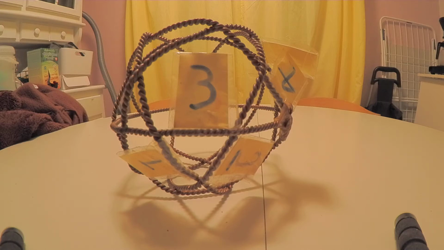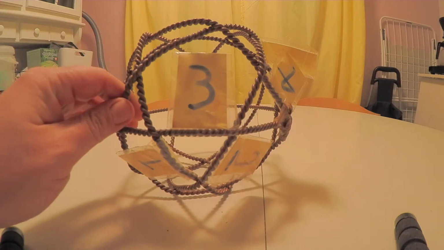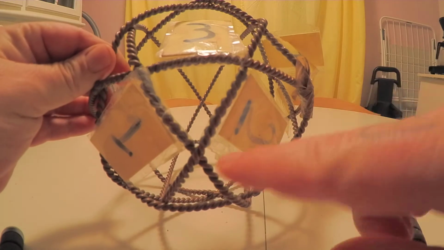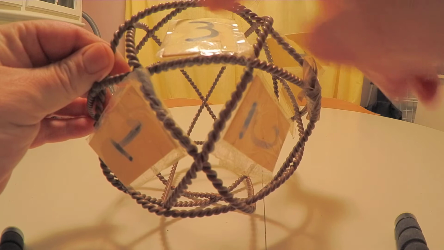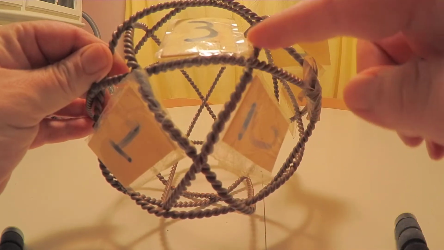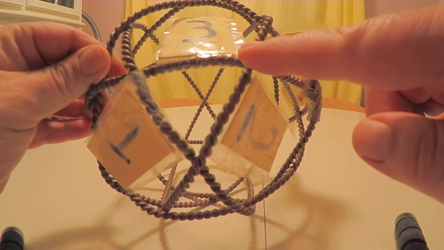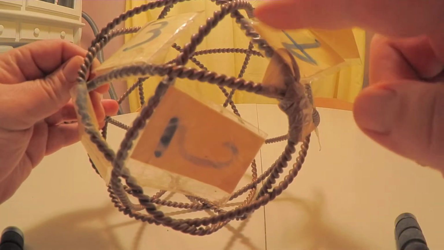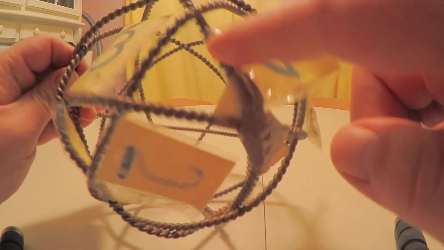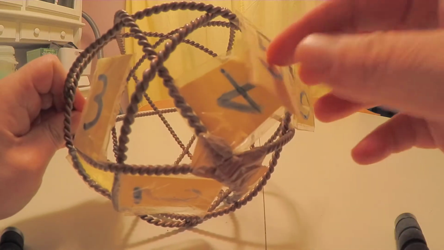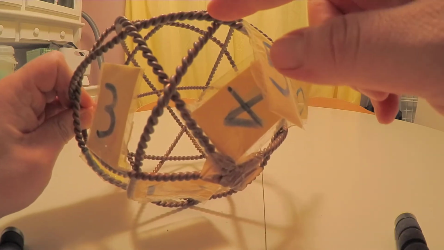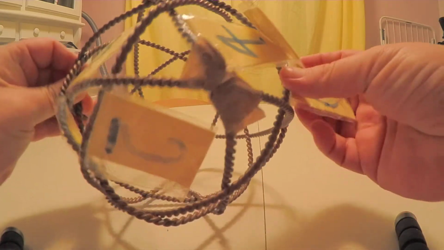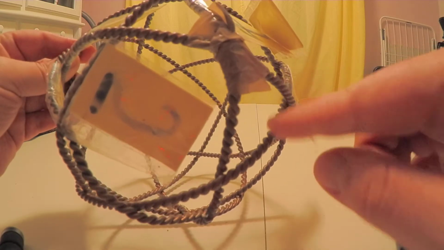So I'm going to try to explain how to do the weaving pattern of the Gaiasphere. Here's ring number 1, this one. This is ring number 2, ring number 3, ring number 4, ring number 5, this one, and this is ring number 6, this one.